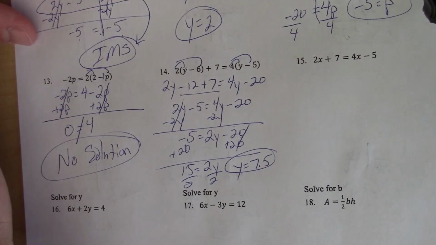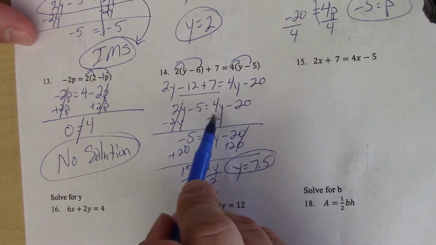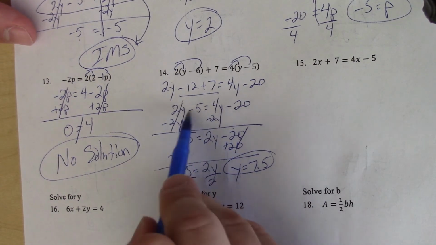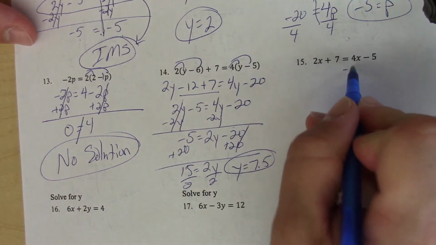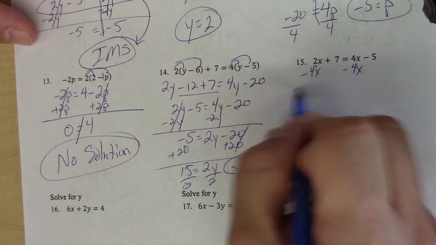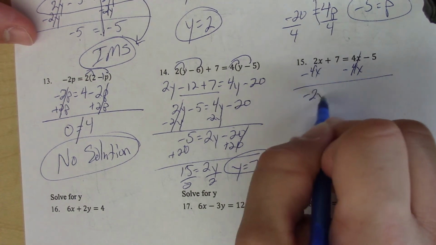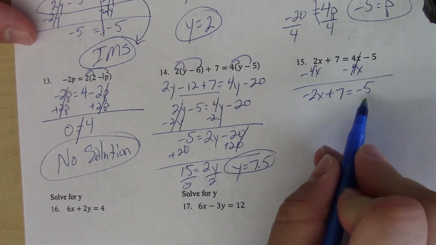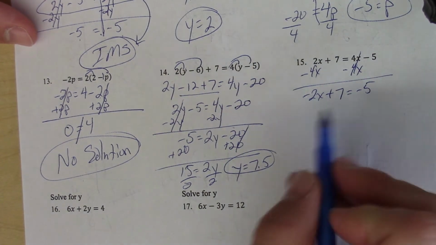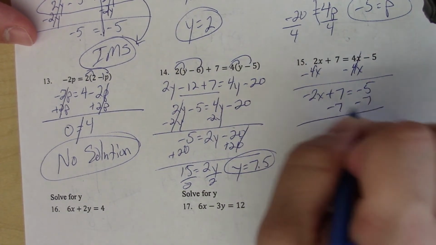Okay. This problem is actually very similar to this problem. Look, there's a 2 and a 4 and some other numbers. So I'm going to, instead of moving it from the left side, I'm going to move this one from the right side, minus the 4x. And there's nothing wrong with that. We could have instead minus 2x to both sides if you feel better about that. Make sure that minus 5 stays as a negative 5. Then I subtract the 7.